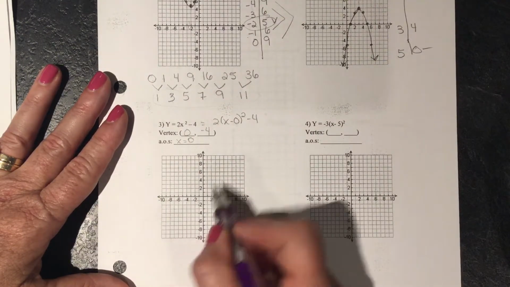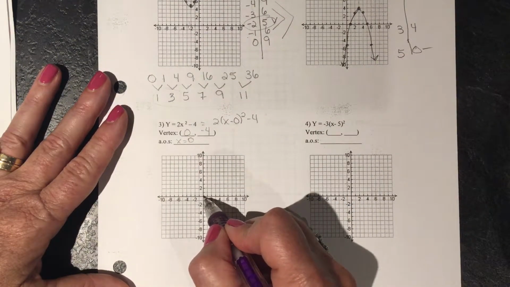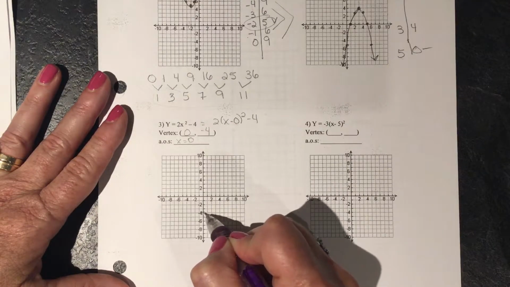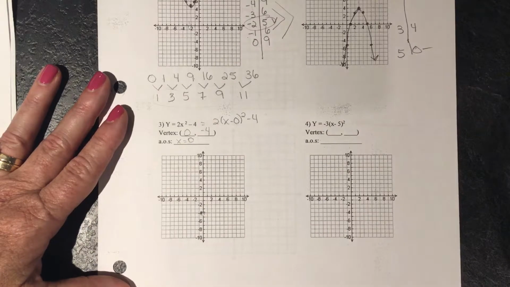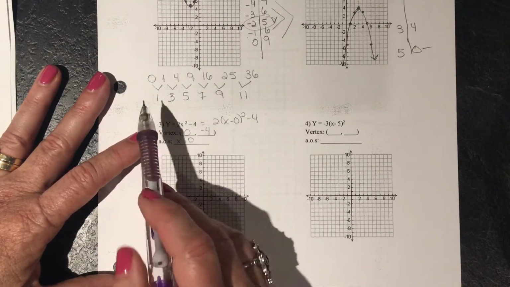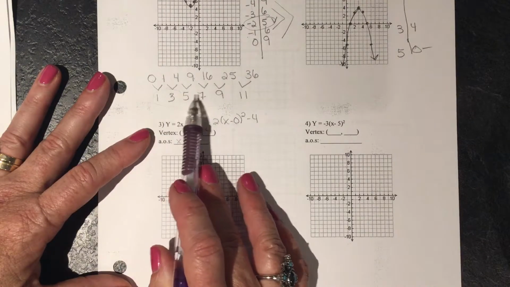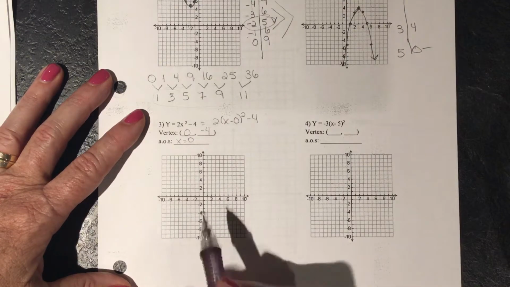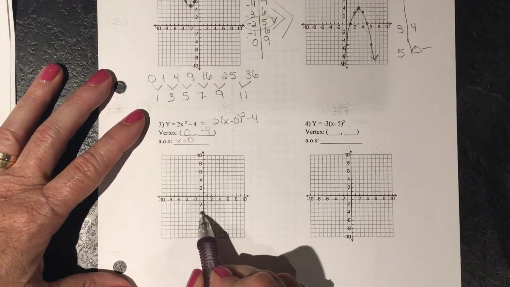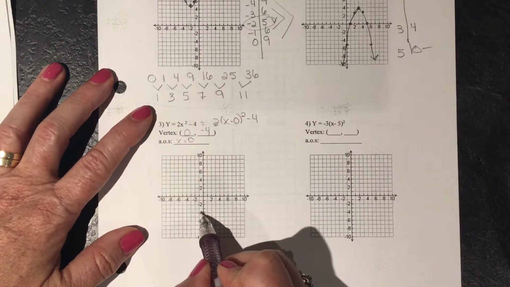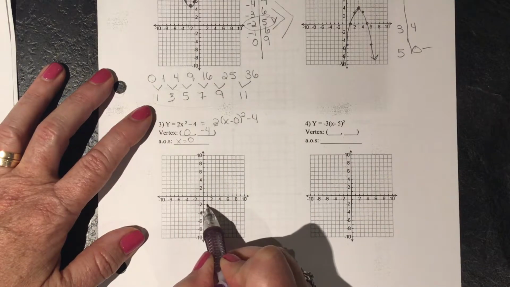So I graph my point, 0, 1, 2, 3, 4. There's my vertex at 0, -4. And now that my slope is 2, what I'm going to have to do is, on each one of these, multiply that by 2 and still then go over 1. So instead of going up 1 over 1, that 1 that I normally would move is going to be multiplied by that 2. So I'm going to go up 2 over 1.